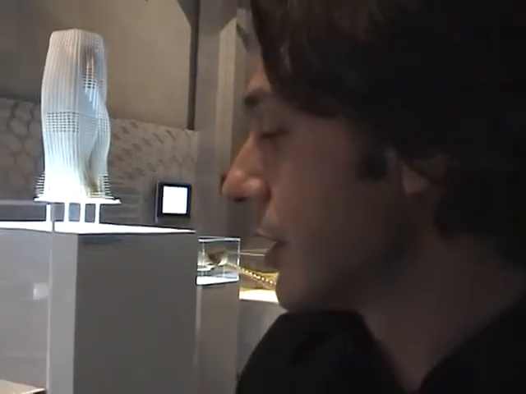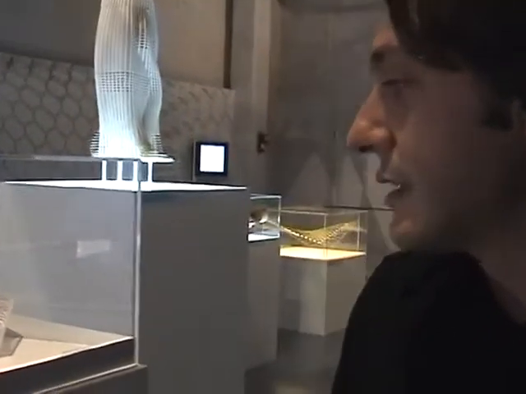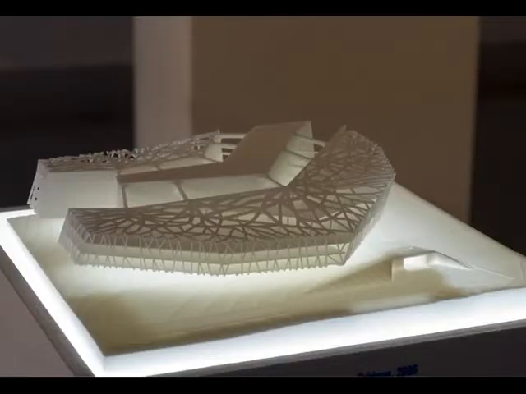Exhibition entry for the Czech National Library in Prague. The building is divided in three main programmatic volumes, and from the archive where the books are stored, a kind of blind volume of concrete, there are two volumes spanning out.